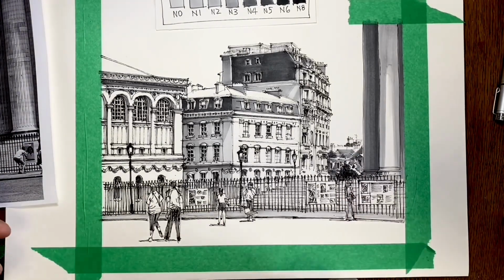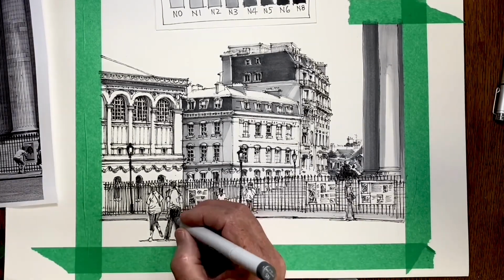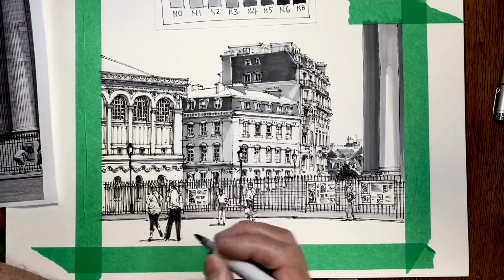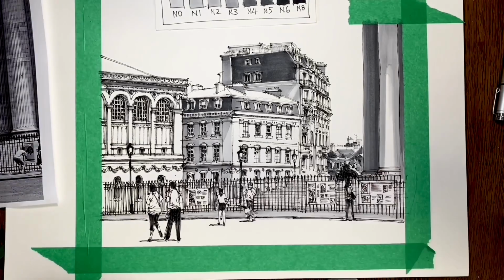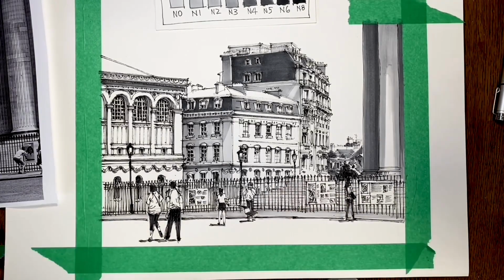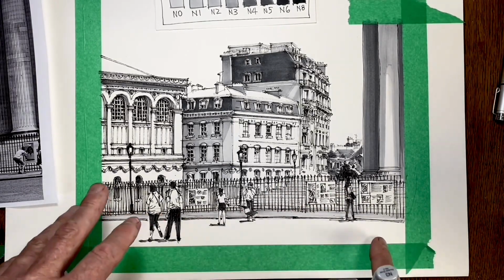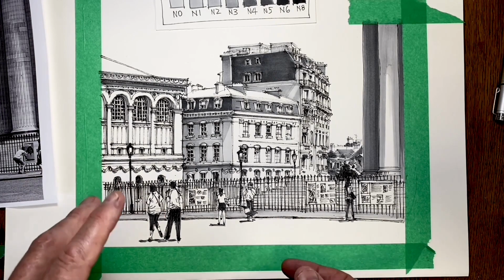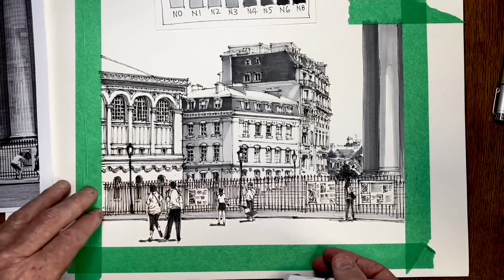People's clothing allows us to have some very dark darks. I'll use a 4 for these jeans that are a bit further away. And I'm going to leave all of their tops white. I wouldn't normally do that, but it's so busy already with the railing.